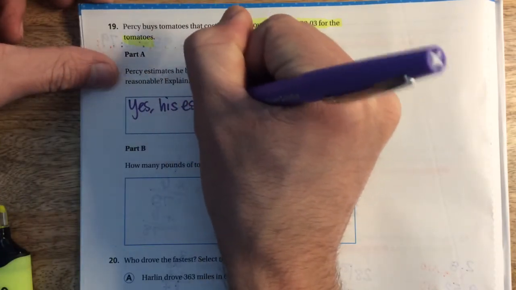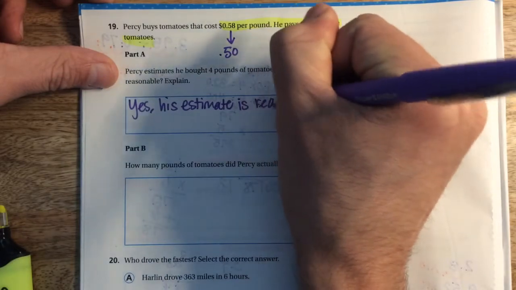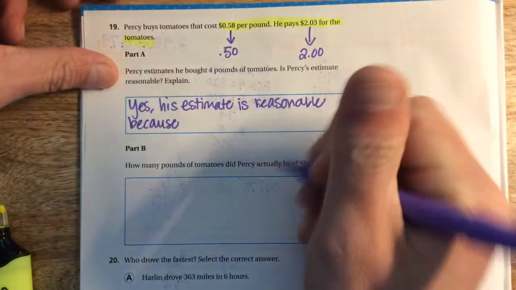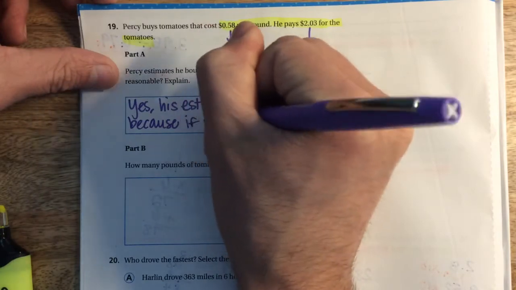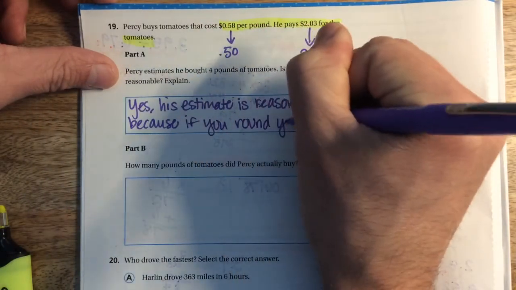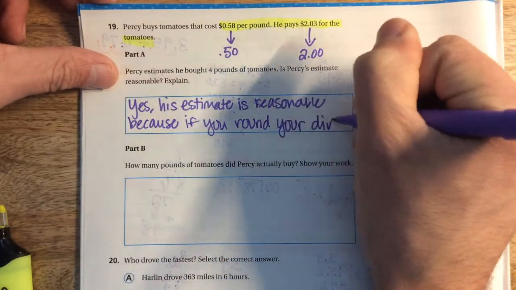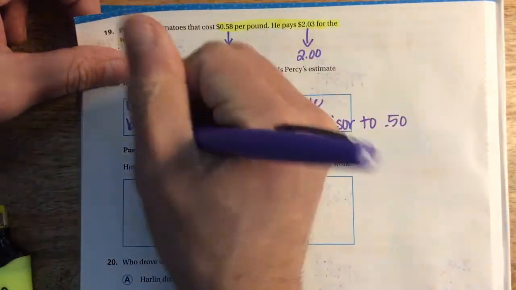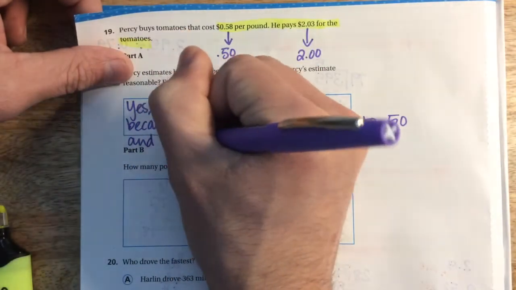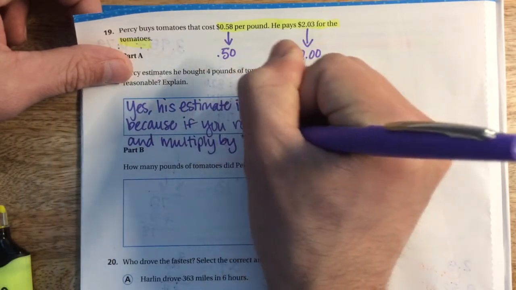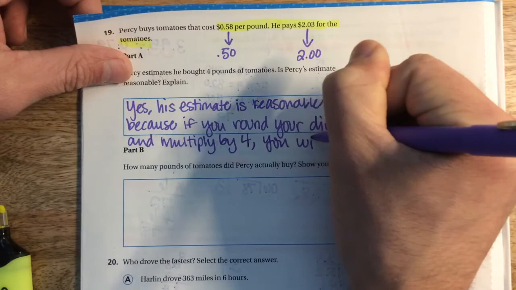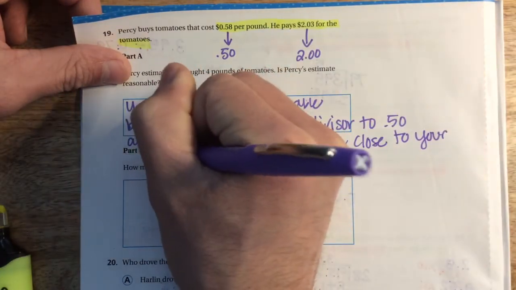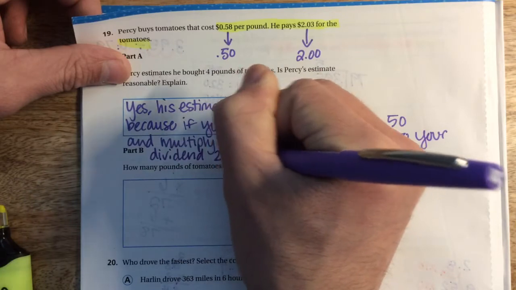His estimate is reasonable because if you round your divisor to 50 cents and multiply by 4, you will be close to your dividend, which is 203.